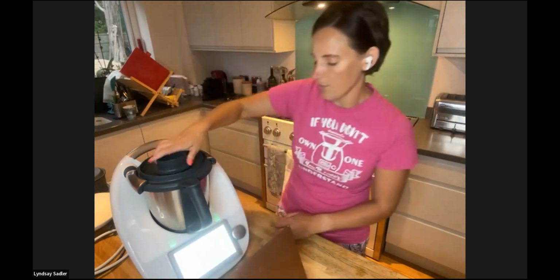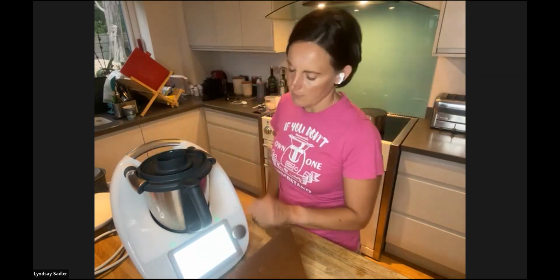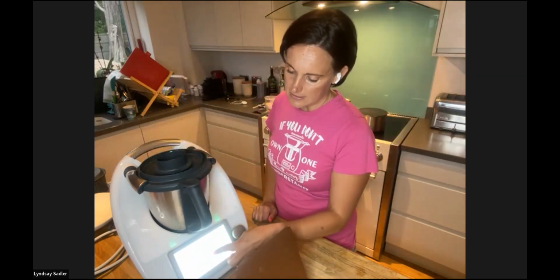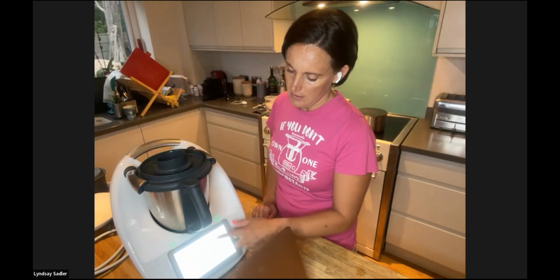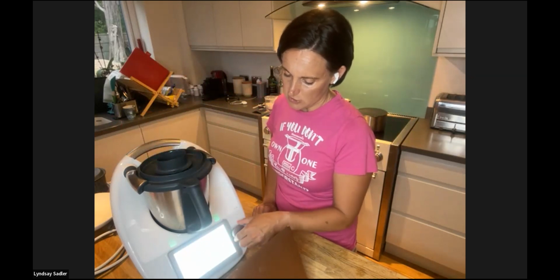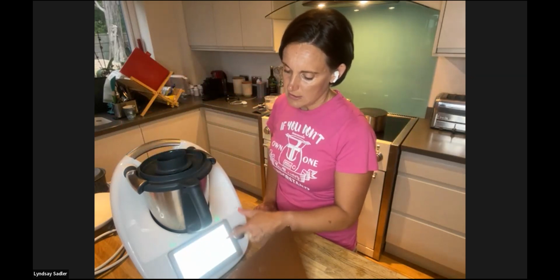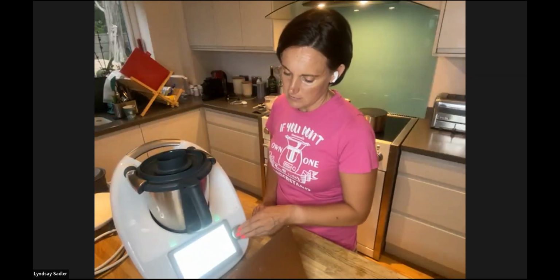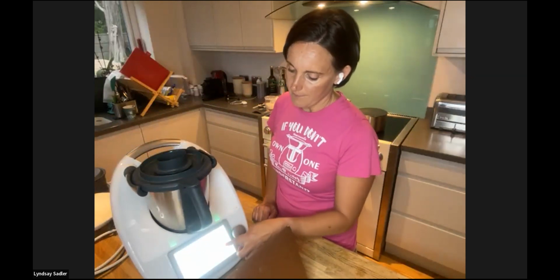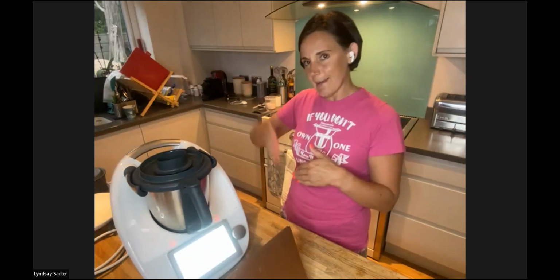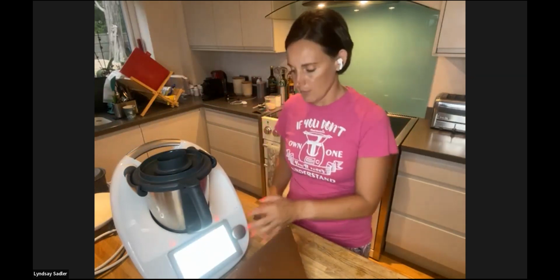In there. Oh, I've got my blade cover in there. I'd forgotten I'd left it in there, but that won't matter. So your clock is counting down, you're heating up to Varoma, and all you had to do was turn your speed selector to the relevant speed that it told you to, and then that will start that particular step on the Thermomix.